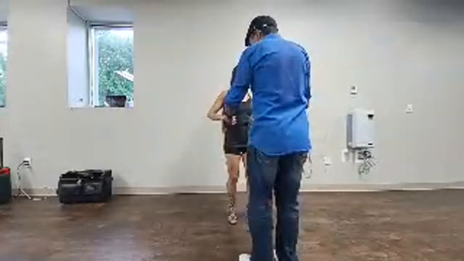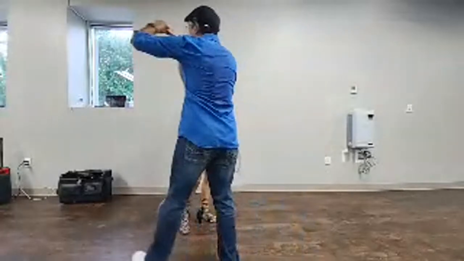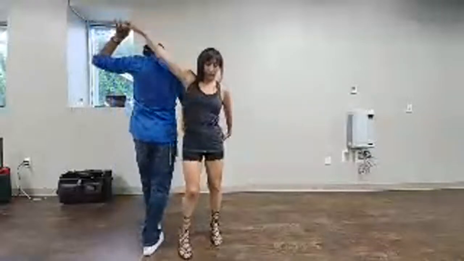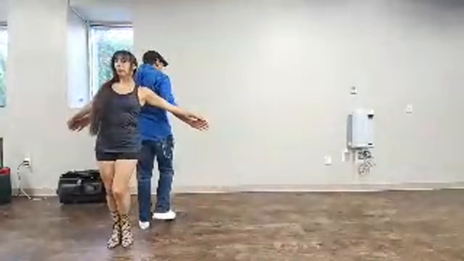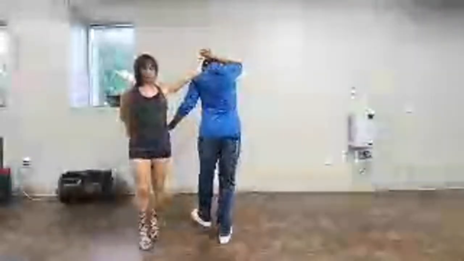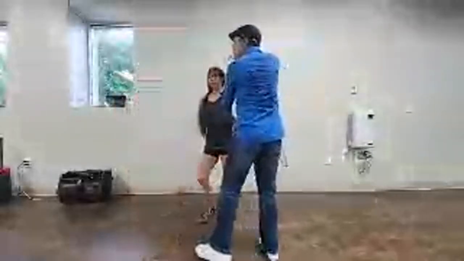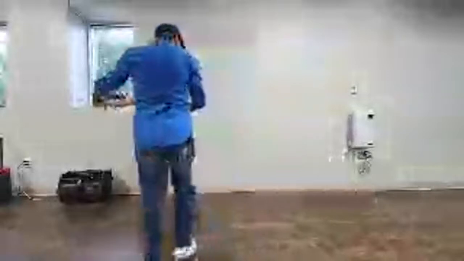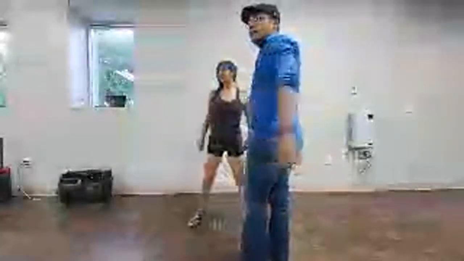Right? So let's try again. 5, 6, leg straight turn. 1, 2, 3, go to back. 5, 6, 7, basic step first. 1, 2, 3, 4, 5, 6. Now move your partner to the side. 1, 2, 3, basic. 5, 6. Finish with a turn. 1, 2, 3, 4, 5, 6, 7. Right. Rotate.